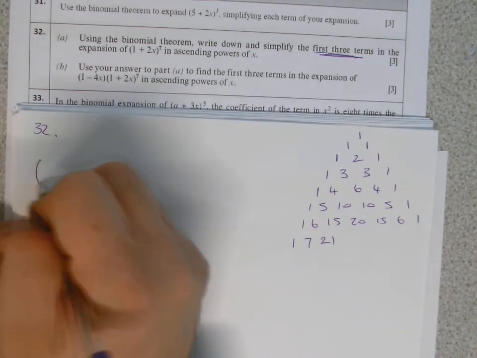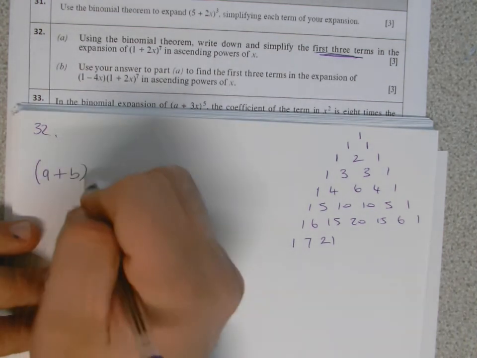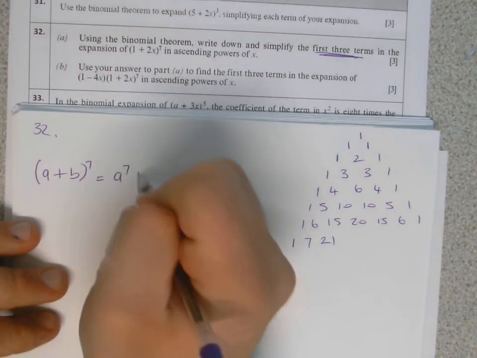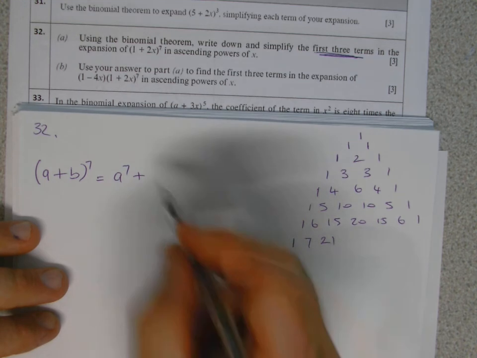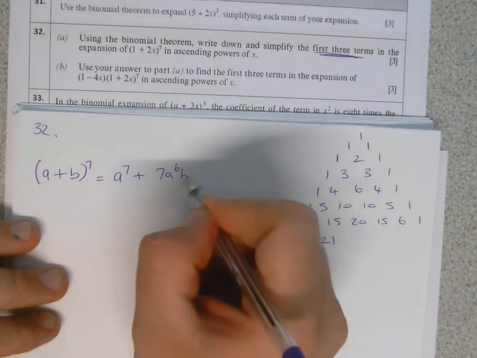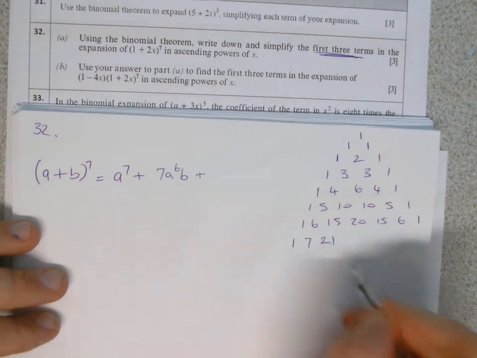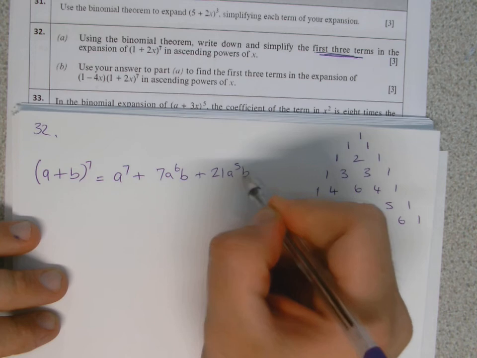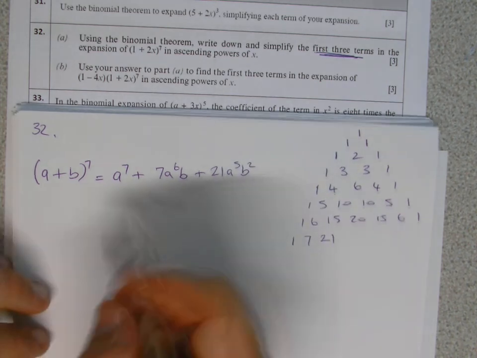What you do then is (a + b), of course, to the power 7, right? So this will be a to the power 7, plus then the coefficient is 7, a to the power 6 (you reduce the power), b, plus then the next coefficient is 21, a to the power 5, b squared. Okay, so substitute that in.